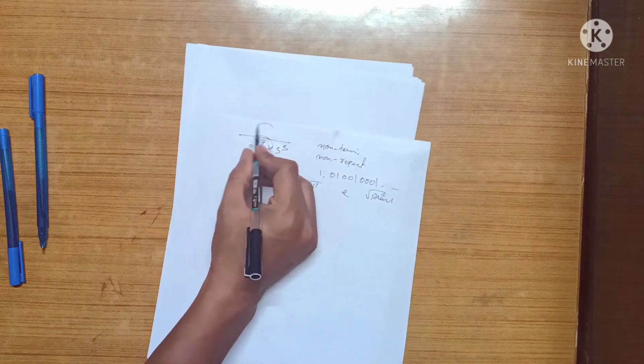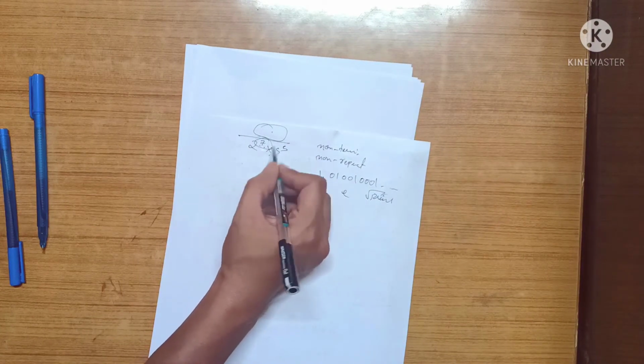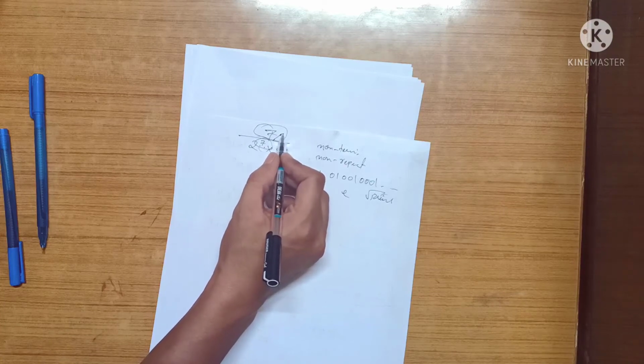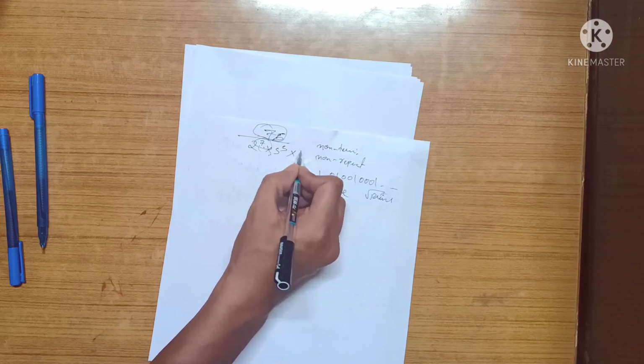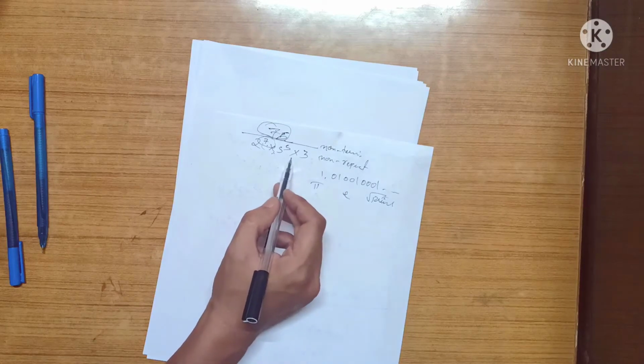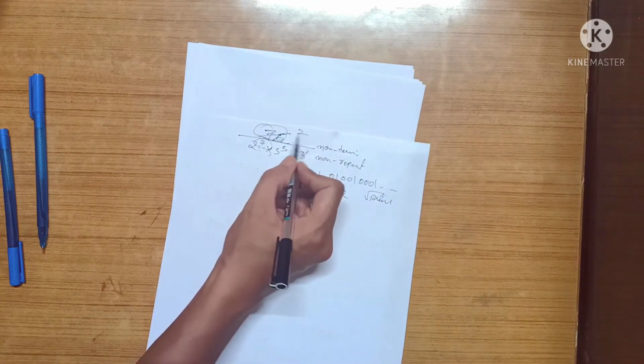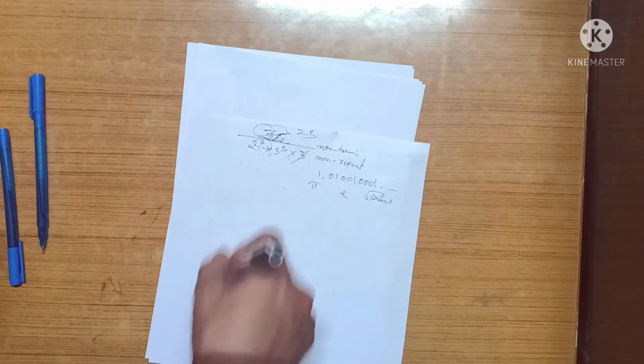And remember, before you solve this one, the prime factorization thingy, you always have to see if you can cut something or not. Right? Just because there's a 3 here doesn't mean it's going to be non-terminating. You have to see if you can cut or not. Then only you have to do it.